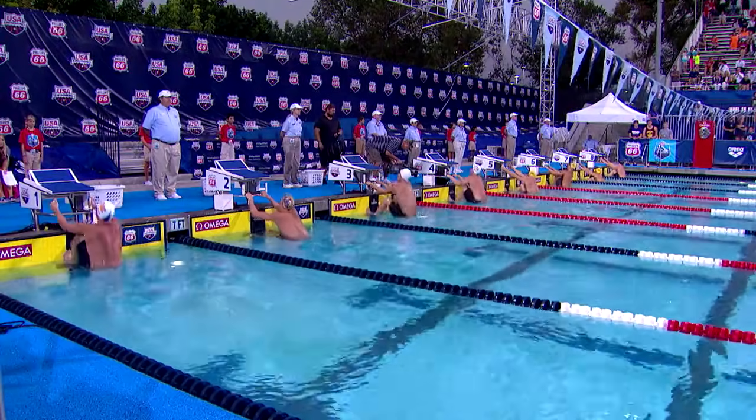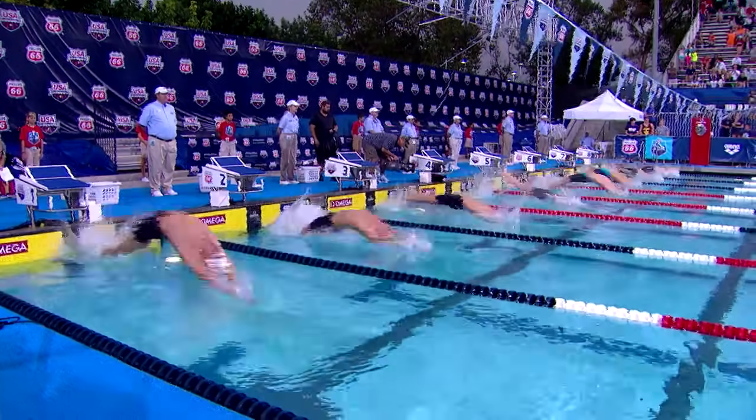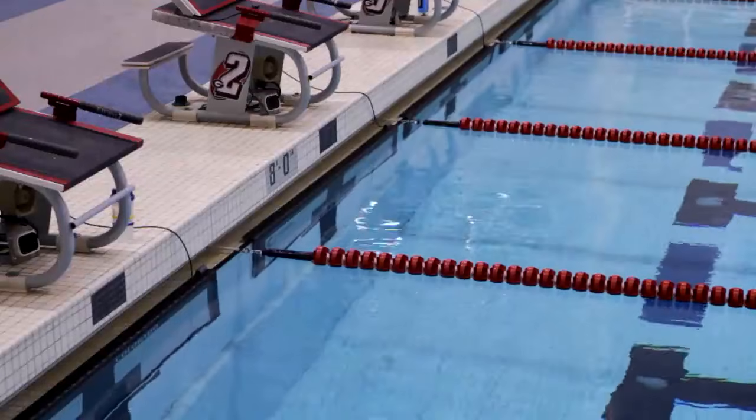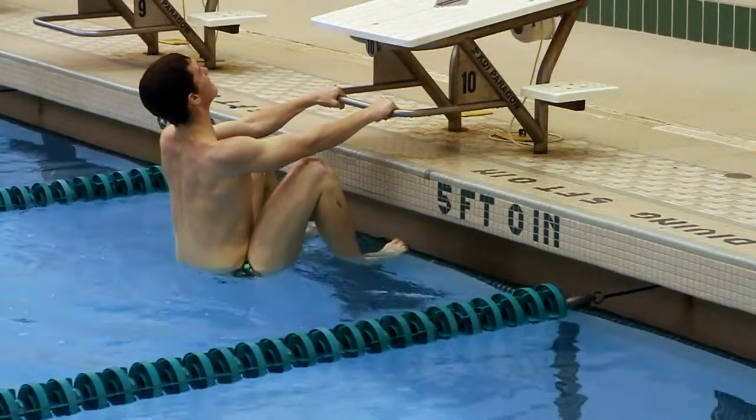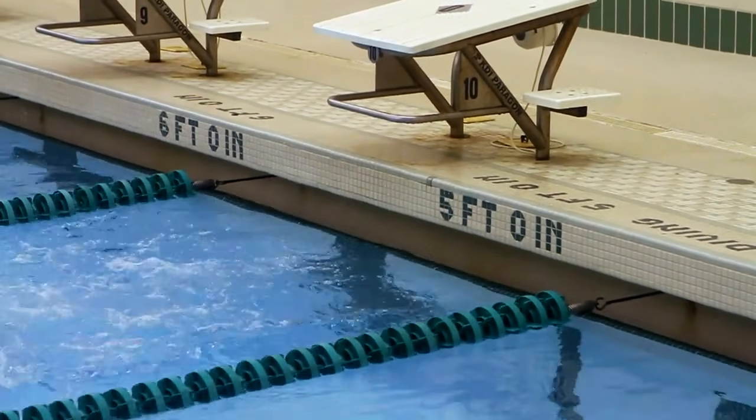At the start, the position of the hands and the toes before the start are the responsibility of the starter. Standing in or on the gutter or curling the toes over the lip of the gutter is not permitted.